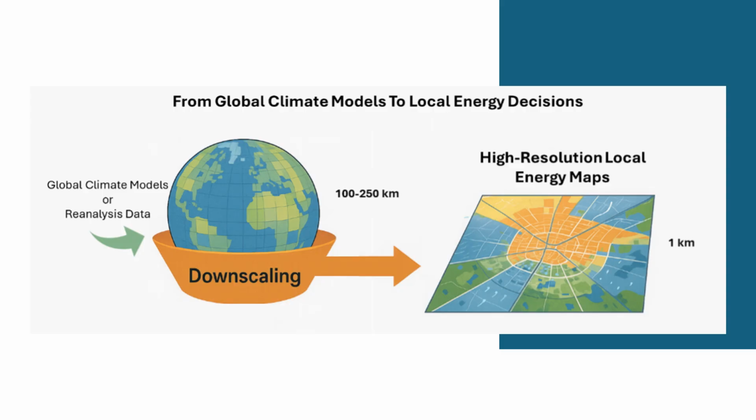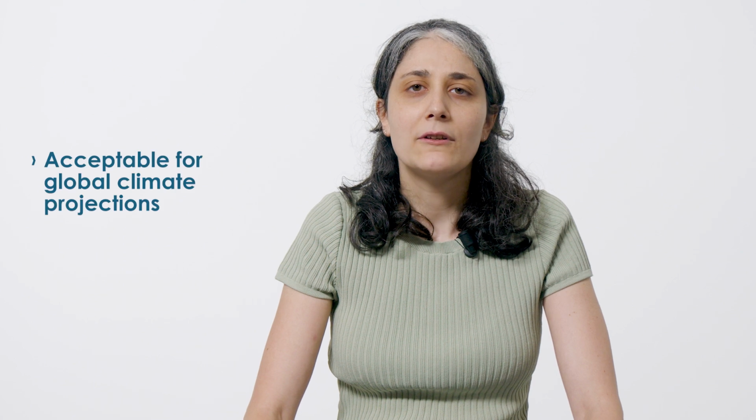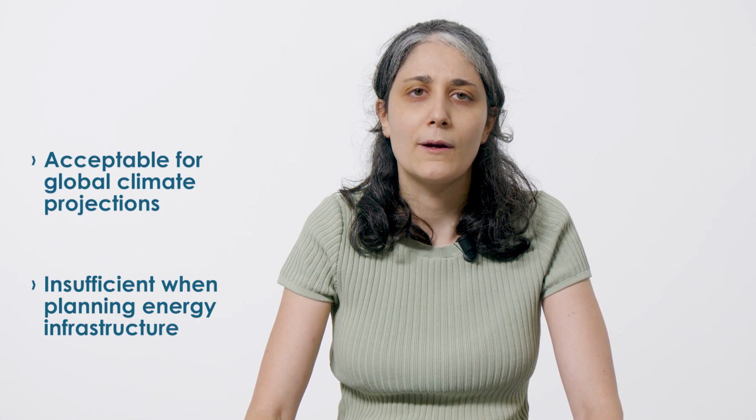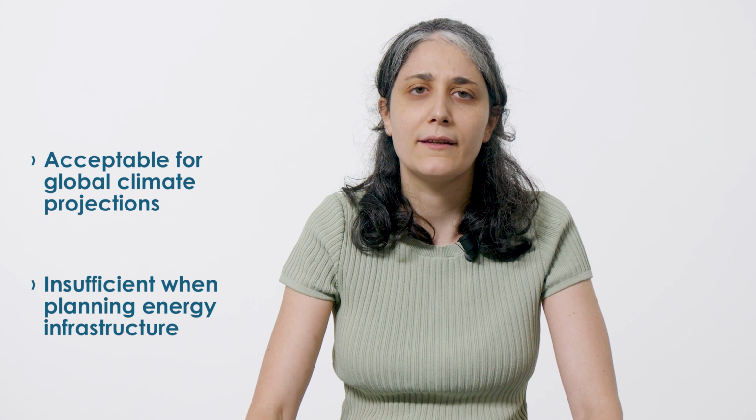climate models, are typically produced at very coarse resolutions, ranging from 25 to over 250 kilometers. That is acceptable for global climate projections, but completely insufficient when planning energy infrastructure within municipalities, industrial zones, or even individual sites. This is where downscaling enters the picture.